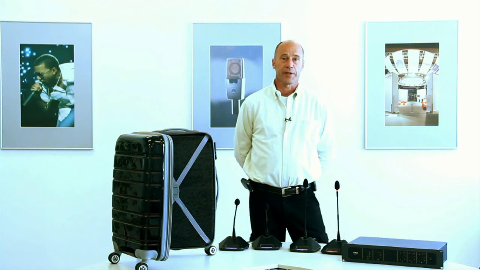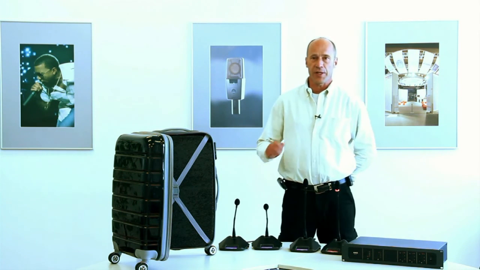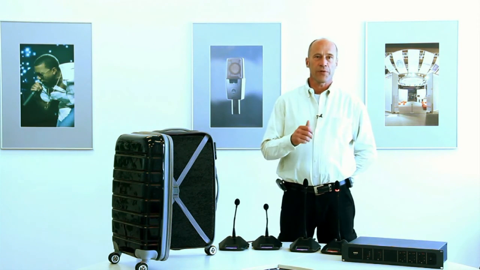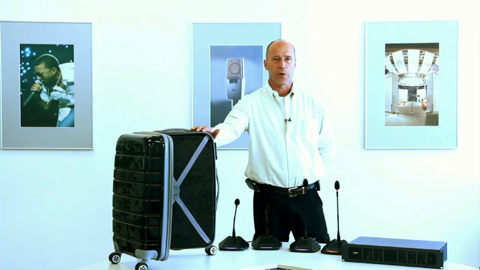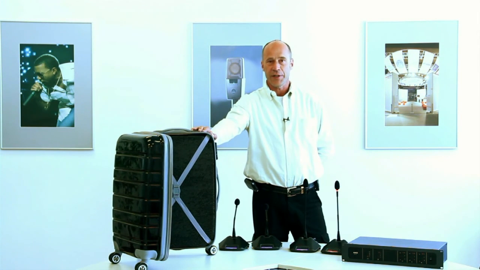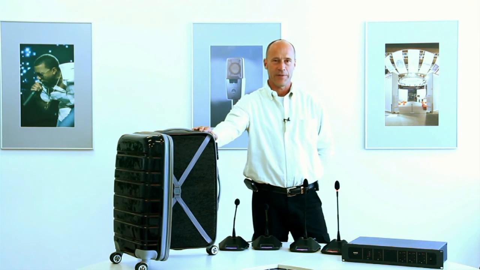That was it regarding the important points. As a summary for salespeople, please use one of these demo trolleys. They will help you to impress your customers in a way no catalog can ever do. Seeing, touching, and hearing is believing.